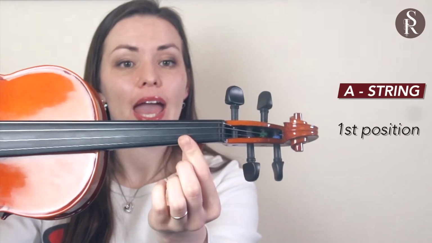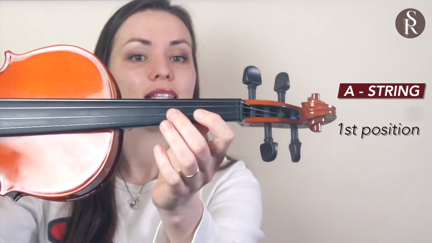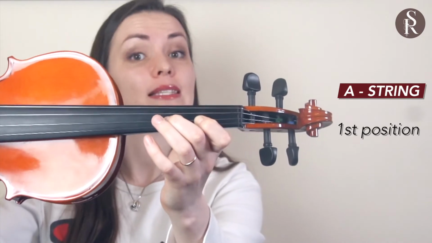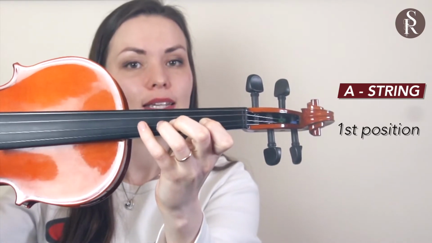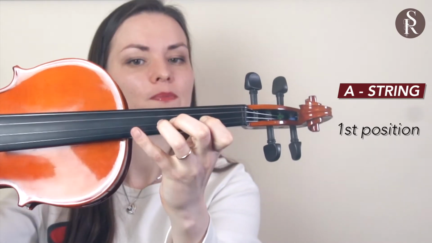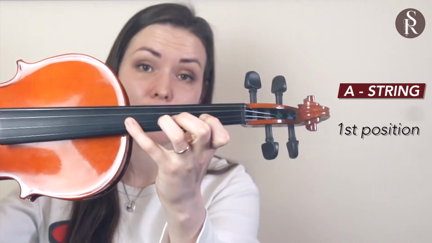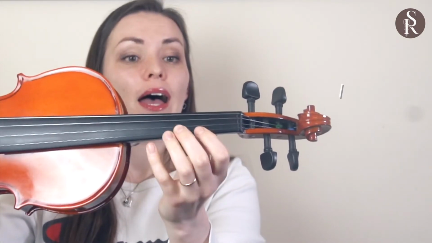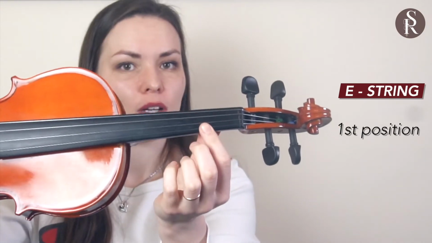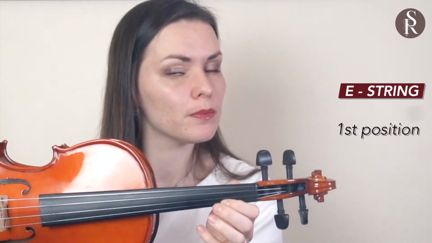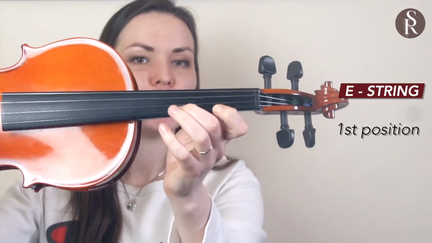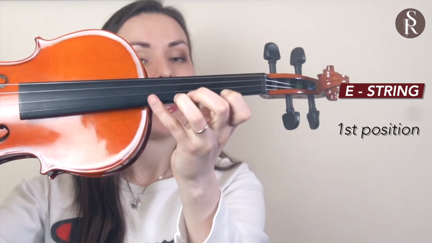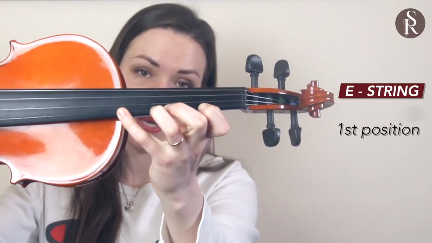On the string A, first finger B, again, A, B, C, D, E. That's all, easy. First finger B, second finger with space, C sharp. Then D, 3rd finger without space, 4th finger, as I mentioned already, it's E, pitch of open E string. And then open E, first finger, attention, F sharp, second finger G sharp, 3rd A, and 4th B.